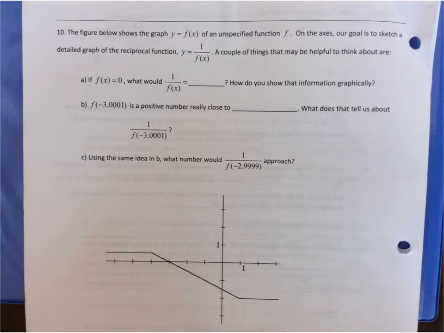So on part A, it says if the function value or y value equals 0, then what would the reciprocal's value be? Well, that implies that we would have 1 over 0, right? And 1 over 0, we can't divide by 0, so that's just undefined. How do you represent something that is undefined on a graph? Well, that's shown by a vertical asymptote.